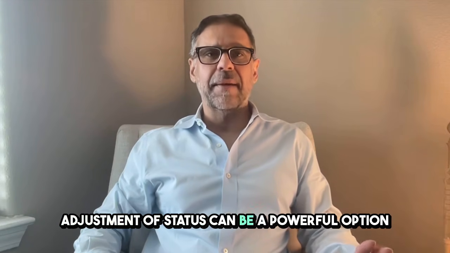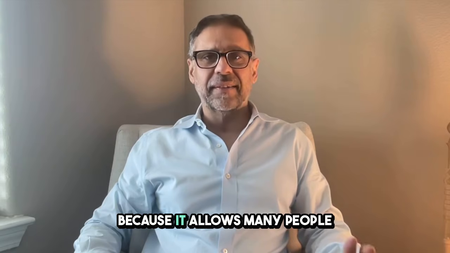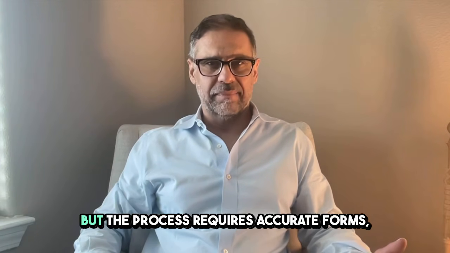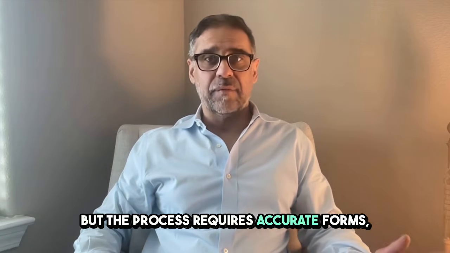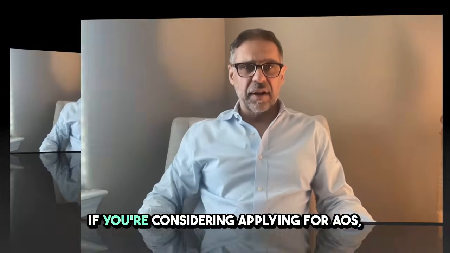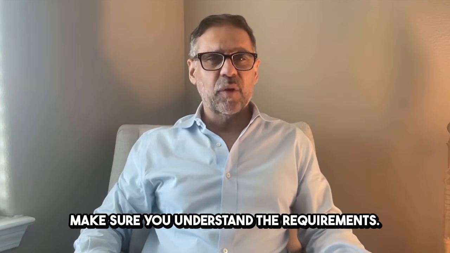Adjustment of status can be a powerful option because it allows many people to obtain a green card without leaving the US. But the process requires accurate forms, supporting documents, and careful preparation. If you're considering applying for AOS, make sure you understand the requirements.